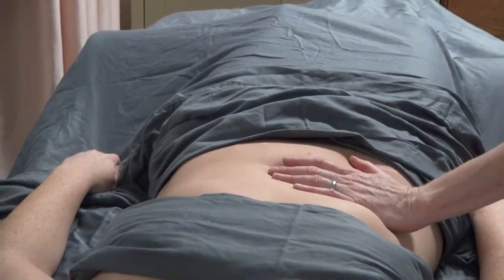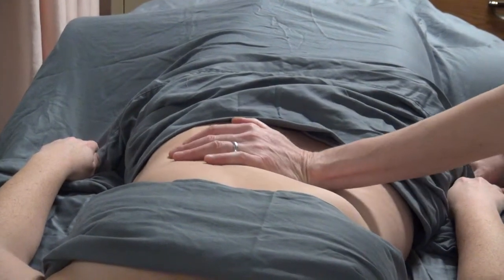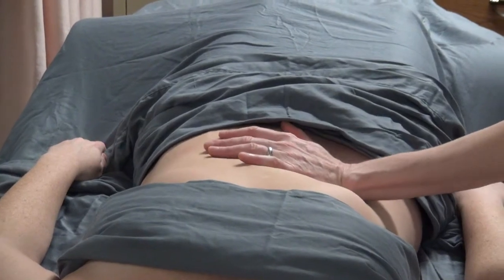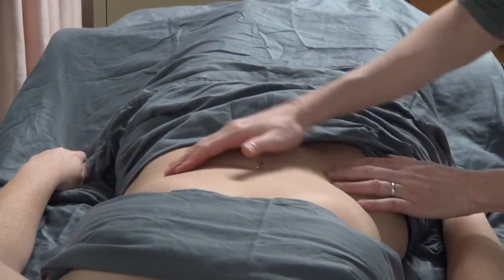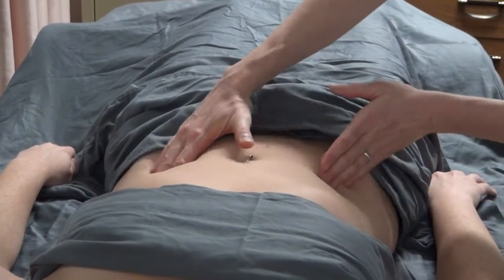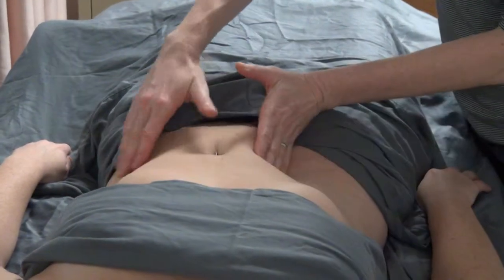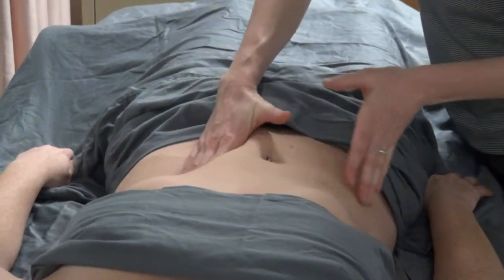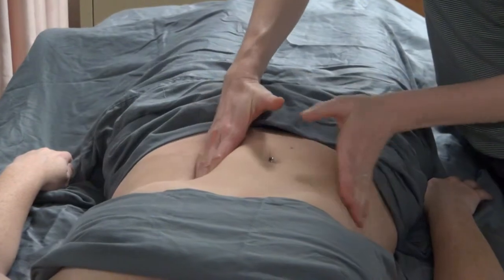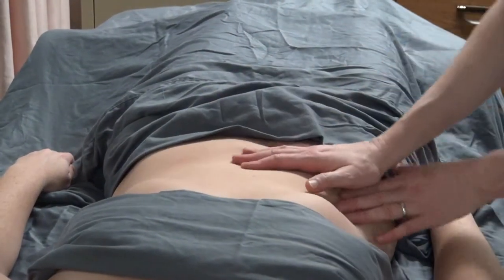The other thing we can do, there's a lot of things that we can do here. One of the things that I'd like you to experiment with today, as well as the four corners, is there's two lateral sides here that naturally divot in where the psoas is, and it's right on either side of the abdomen.